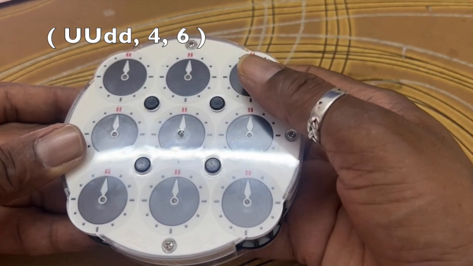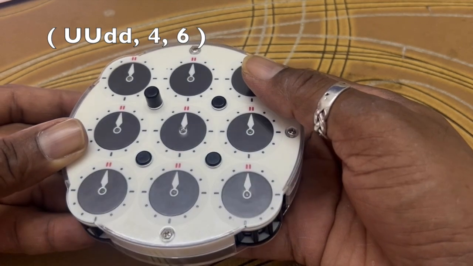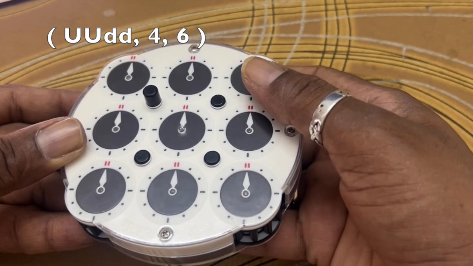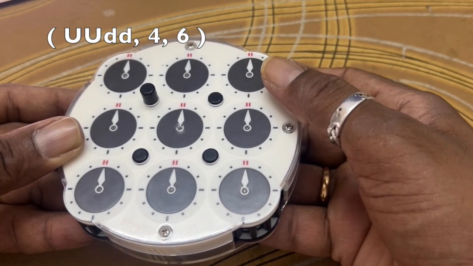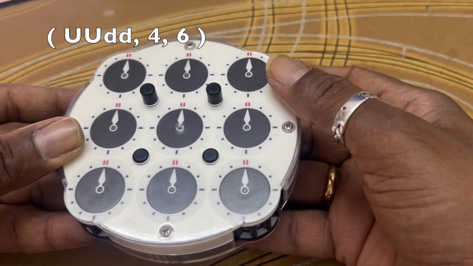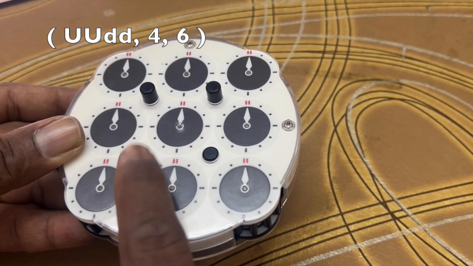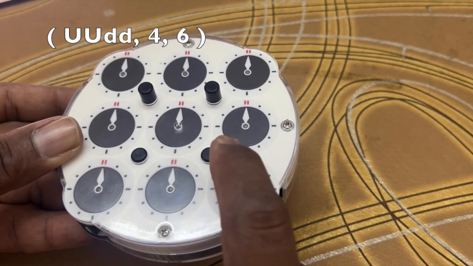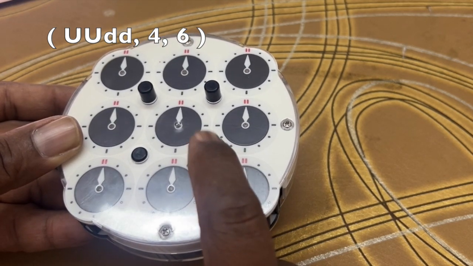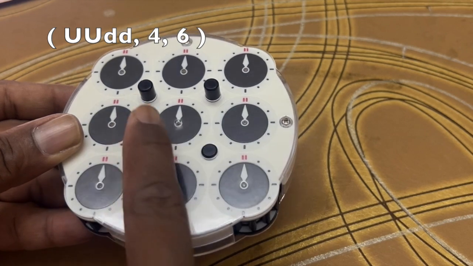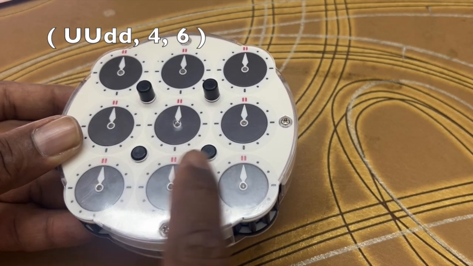The first pin has to go up, so that is called capital U. The second pin is also read as U, so it has to go up. Whereas the third pin is down, and D is again down. D for down, U for up. So we did up, up, down and down.